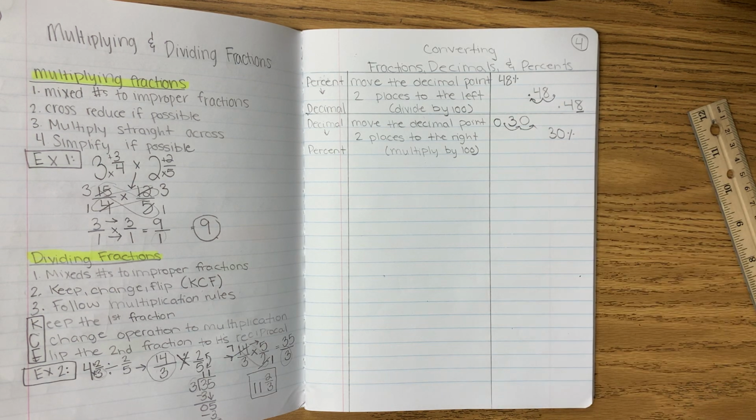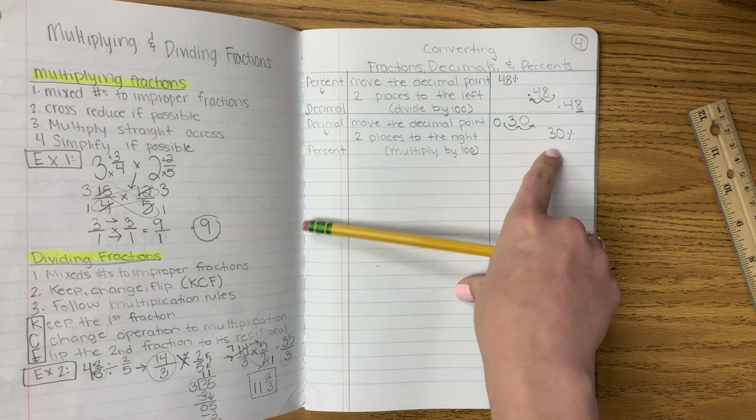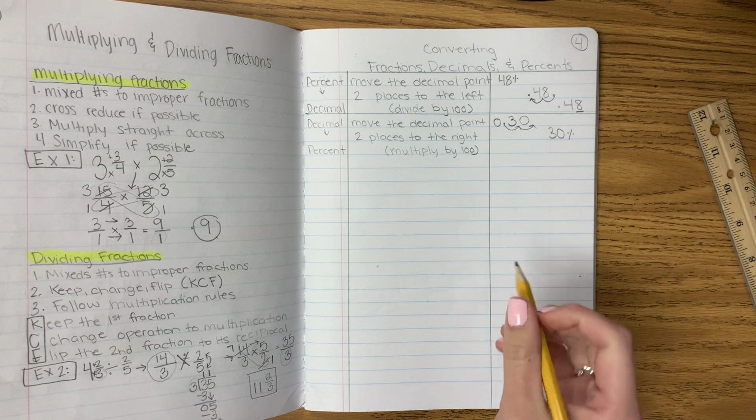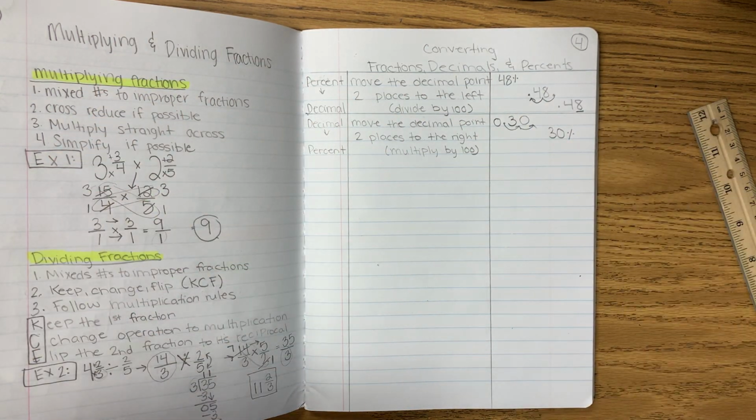So you're multiplying by 100. So it's, again, 30 hundredths, right? And then we have 30 over 100%. Okay, so it's 30% of the pizza instead of 100% of it, which is awesome.